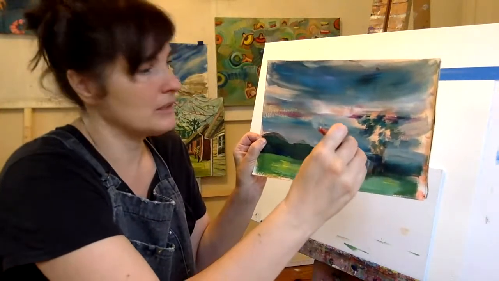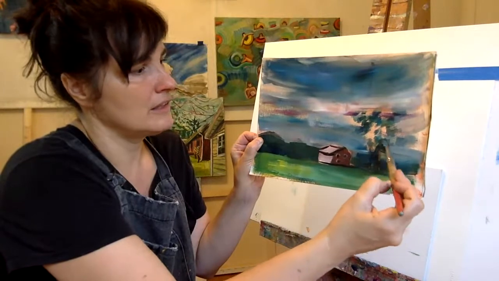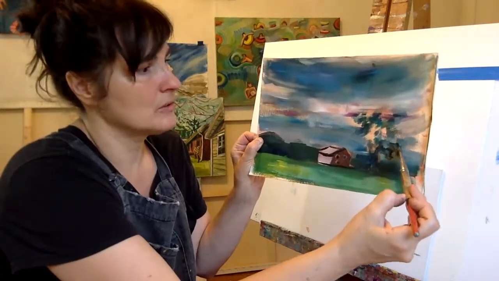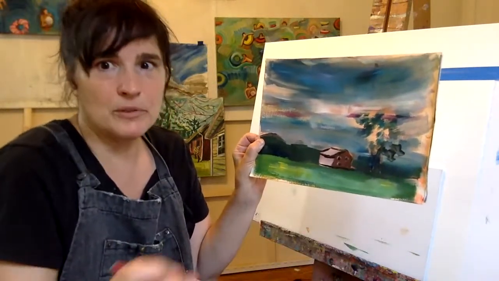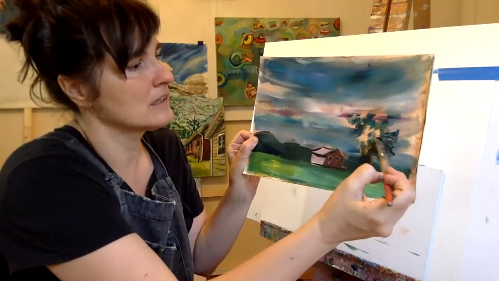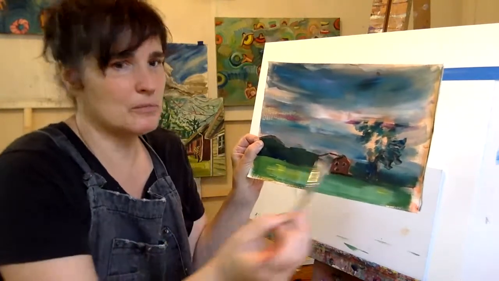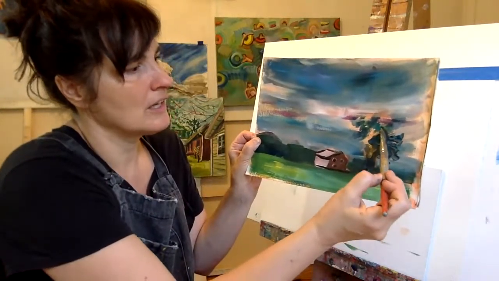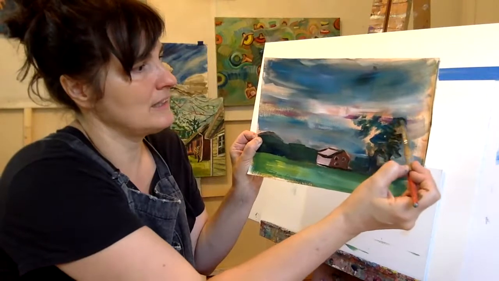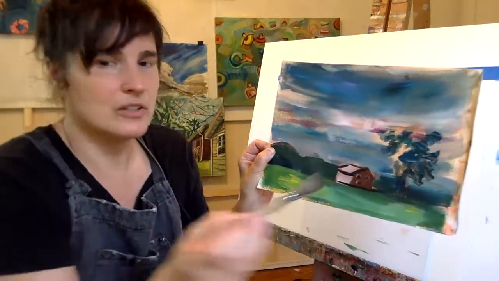Then I'm going to come in and start to place in the tree. So in my picture, the tree is a little bit more in silhouette. So I like to use the corner of the brush and start to get in the form of this tree.